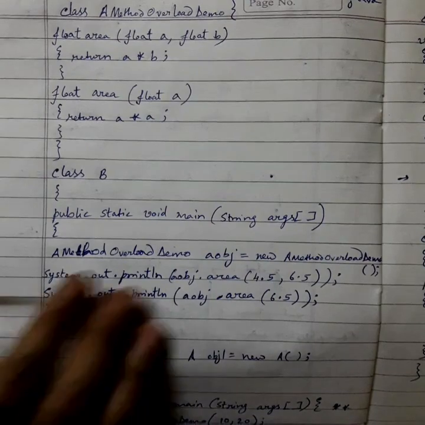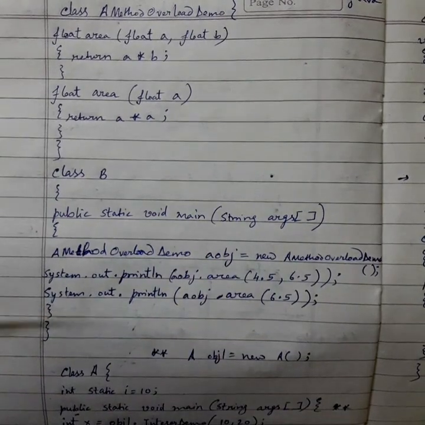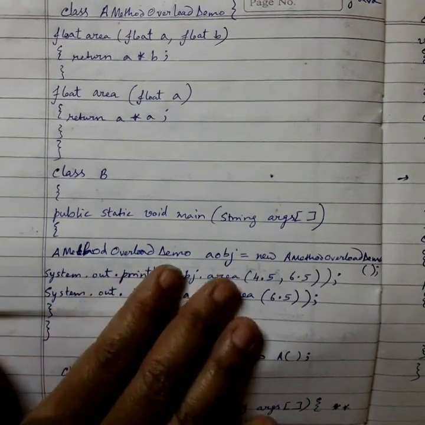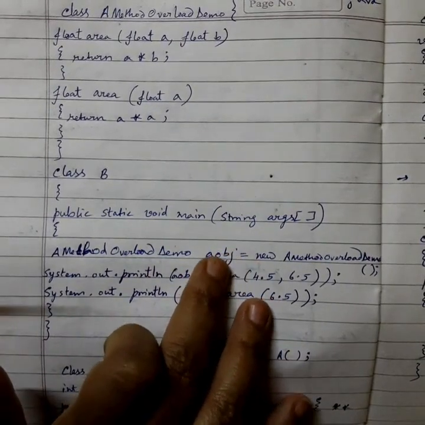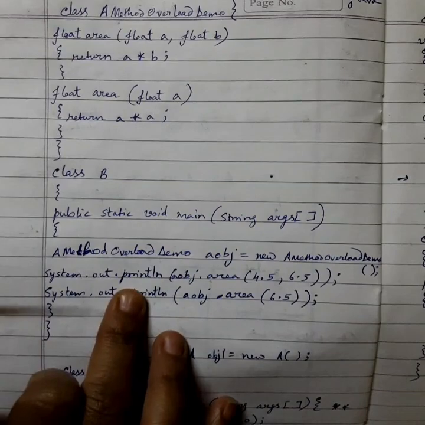Now this aobj refers to some allocated memory space, wherein we can store data variables. Now with the object of this class, I call the methods of this class.